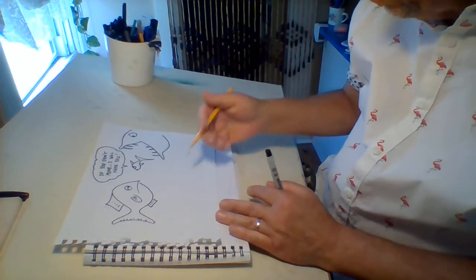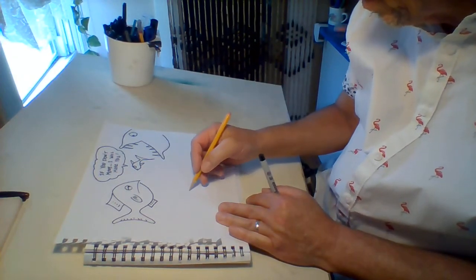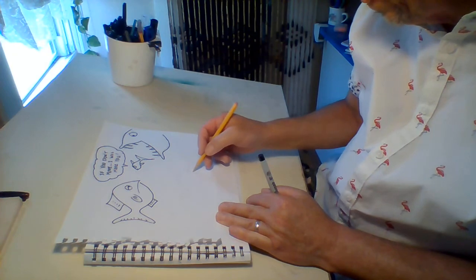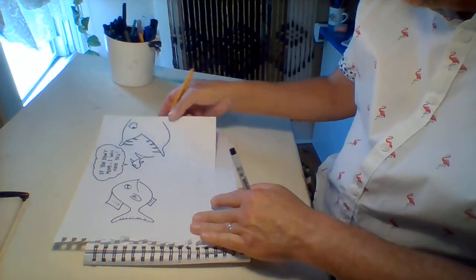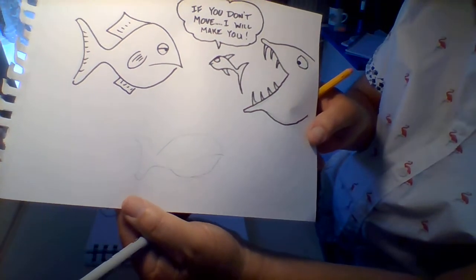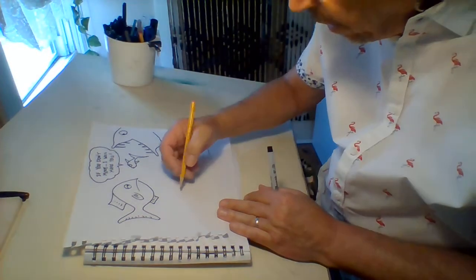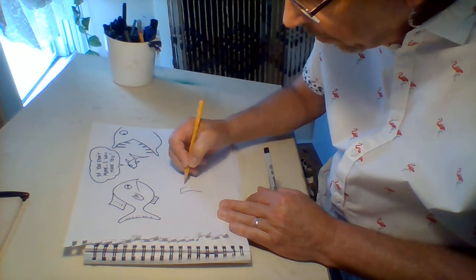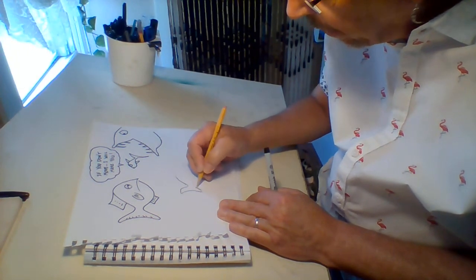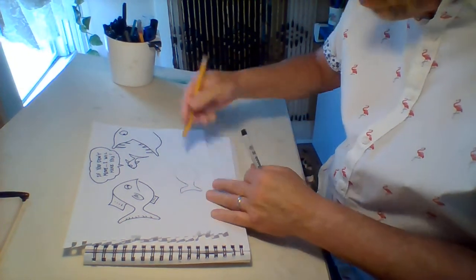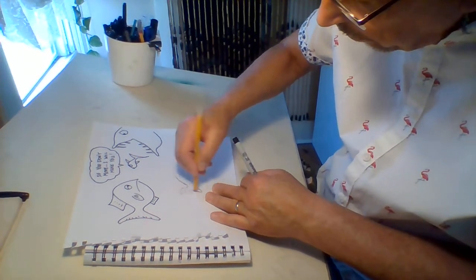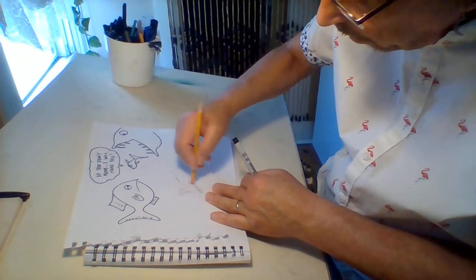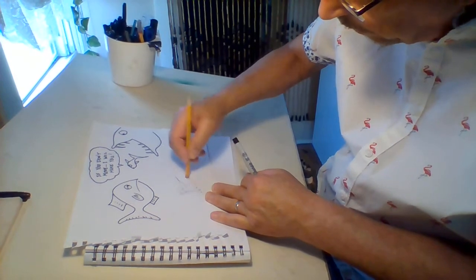Here's how I sketched the fish in when I did them before. Okay, so there's my pencil line. I did it nice and light. If I did it like this, all dark like that, and then try to erase it, I'll do a comparison here.